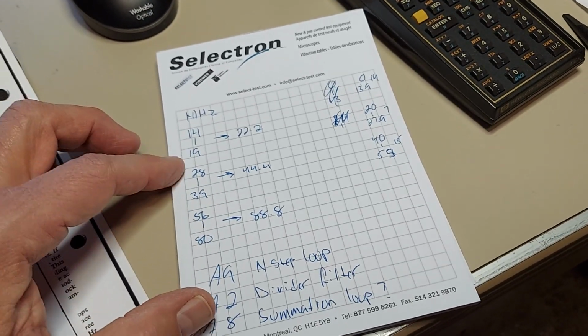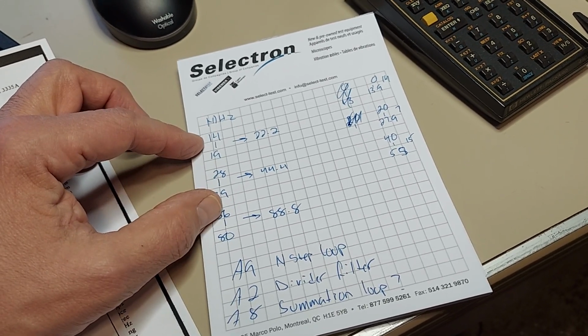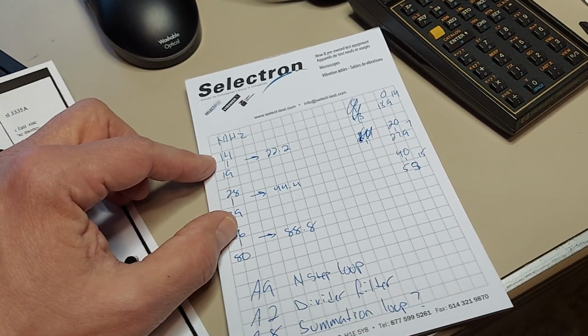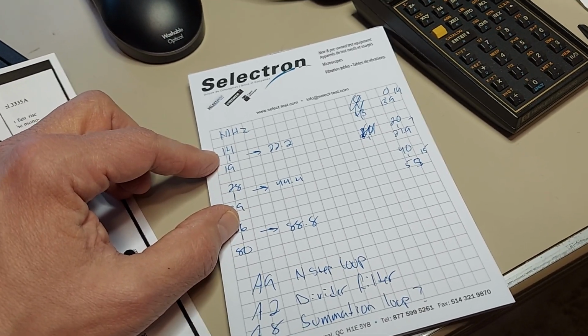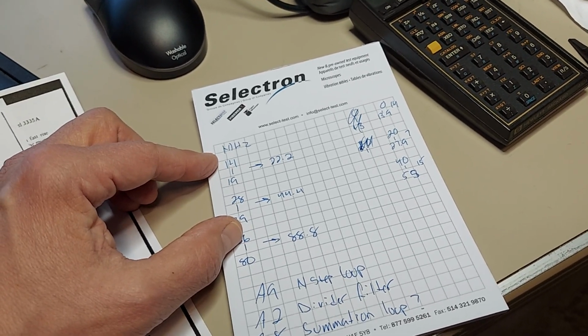But in between these, there's no output at all. There's no output between 200 hertz and 13.999999 whatever nines megahertz. As soon as you reach 14, there's output. The instant you go 1 millihertz below 14 megahertz, there's no output.